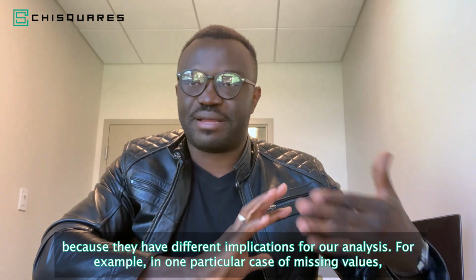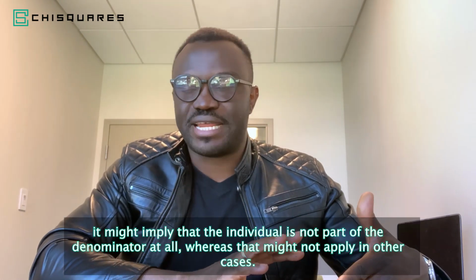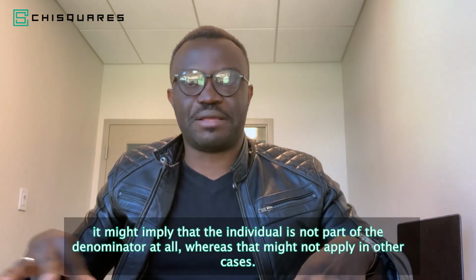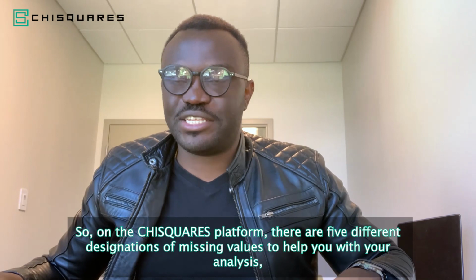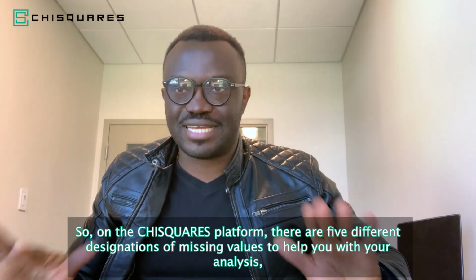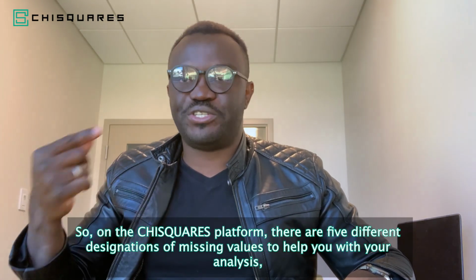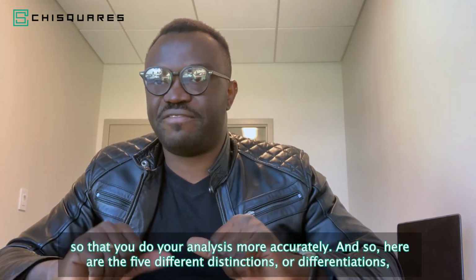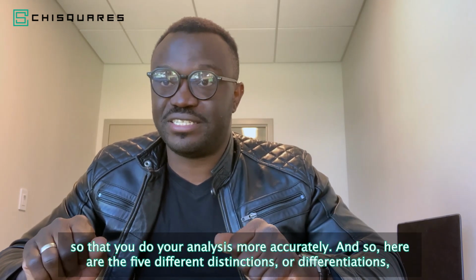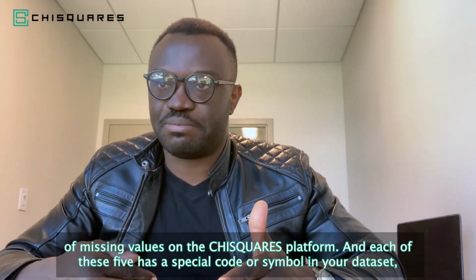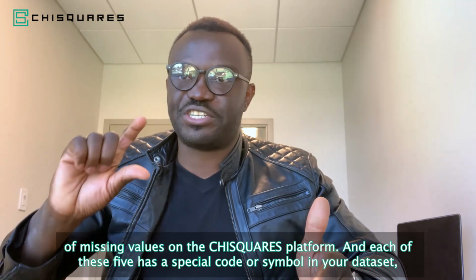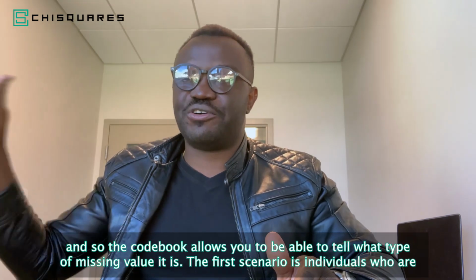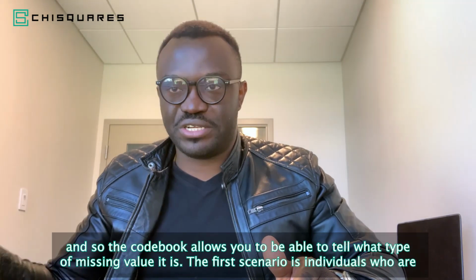For example, in one particular case, a missing value might imply that the individual is not part of the denominator at all, whereas that might not apply in other cases. So on the Chisquares platform, there are 5 different designations of missing values to help you do your analysis more accurately. Each of these 5 has a special code or symbol in your data set, and the code book allows you to tell what type of missing value it is.